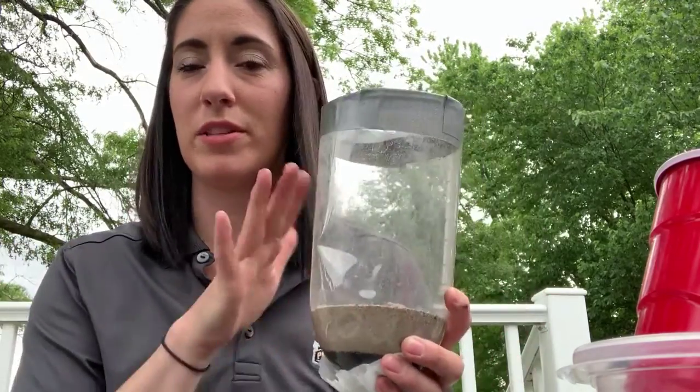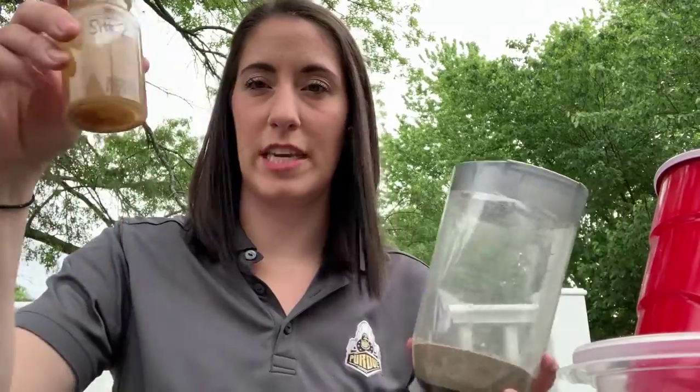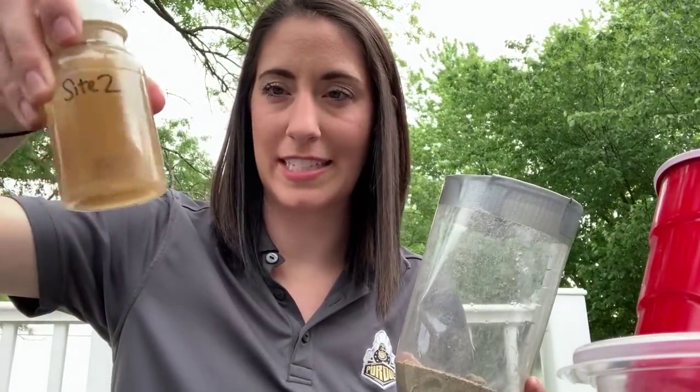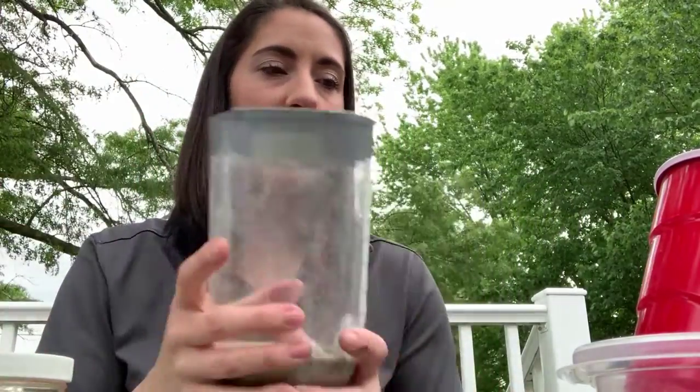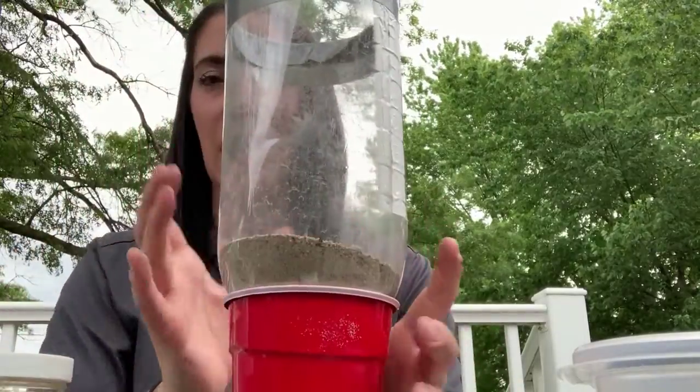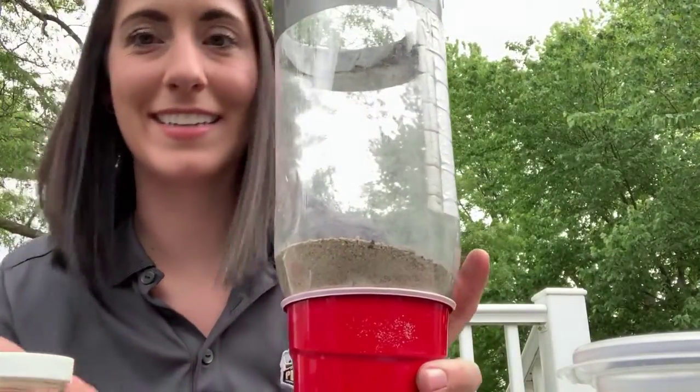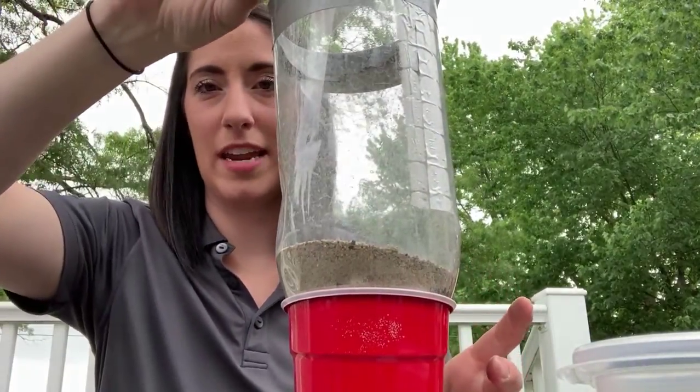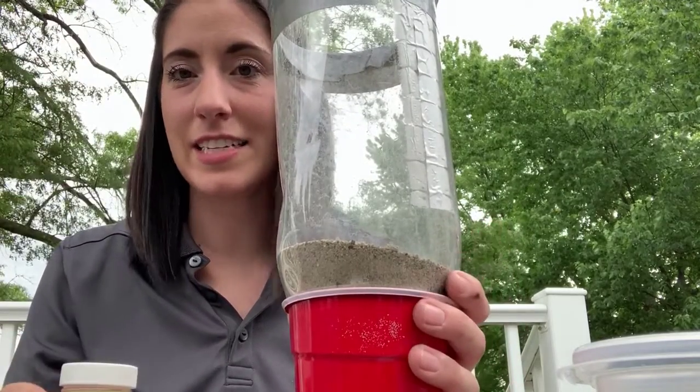Once you've got it built up, take your sample. Remember, we made it look a little bit like Site 2. Open it up, set your filter over its cup so that you can collect the water at the end, and pour it in. Okay? Let us know how you did.